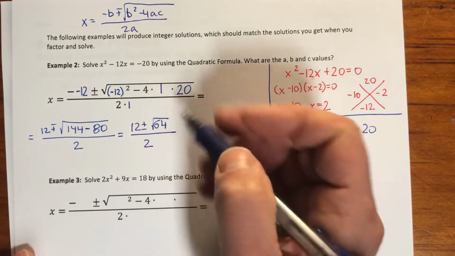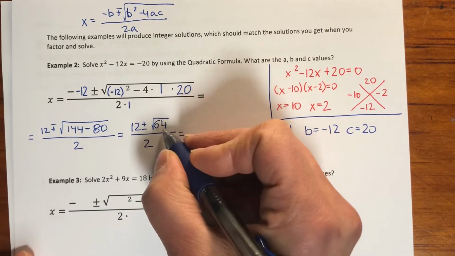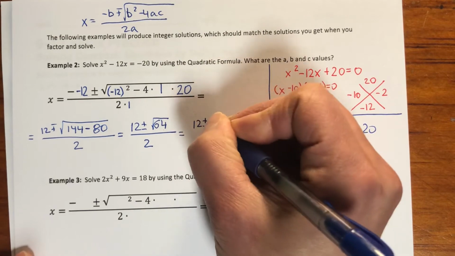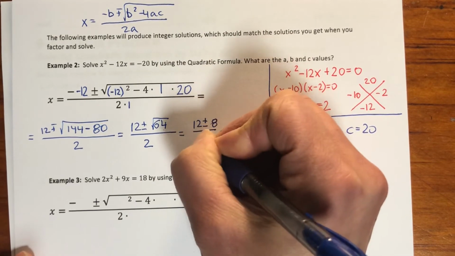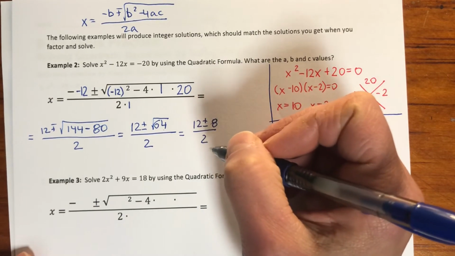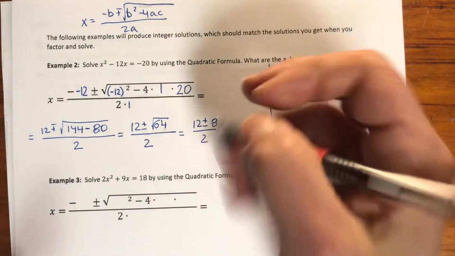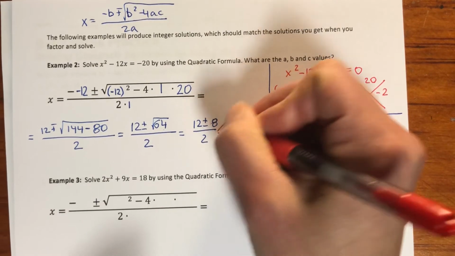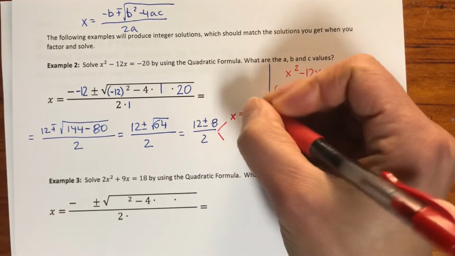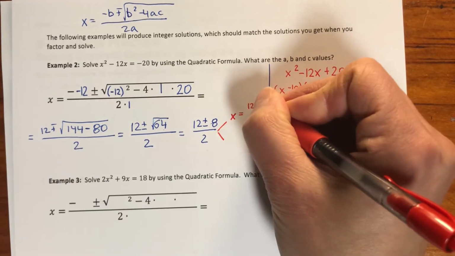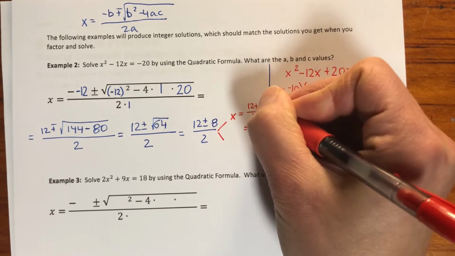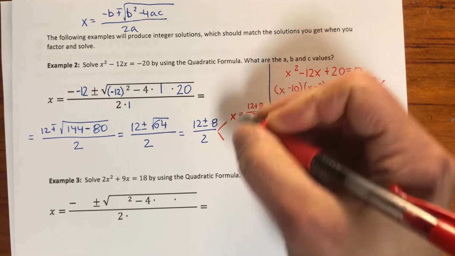And I'm just checking my answer, but that's correct. And we do know what 64 is. 12 plus minus, that's a perfect square, 8 over 2. And now notice, well, I need to split it in order to write the solutions. So from here, I will have that my first x is going to be 12 plus 8 divided by 2, which is equivalent to 20 divided by 2, which is equivalent to 10.